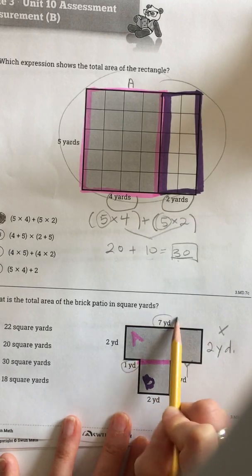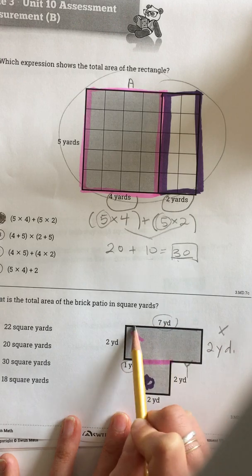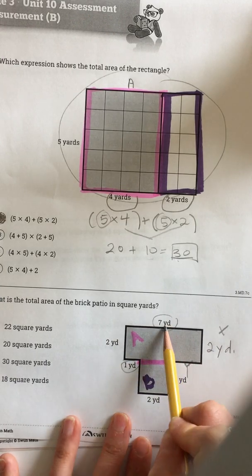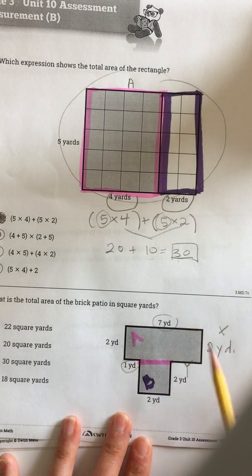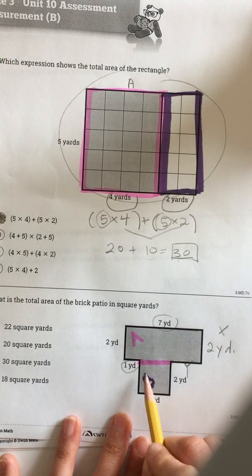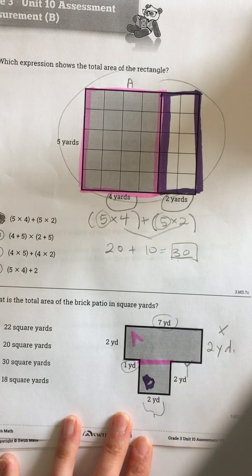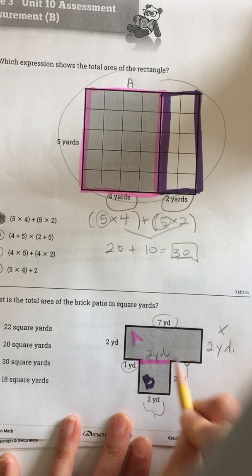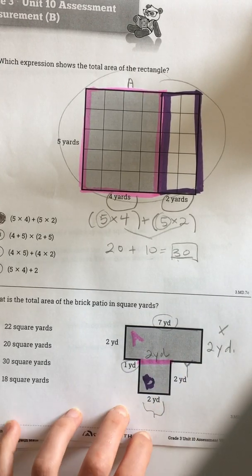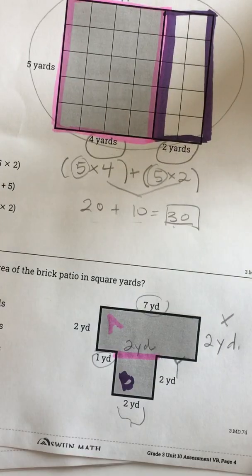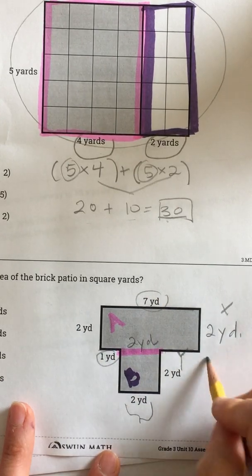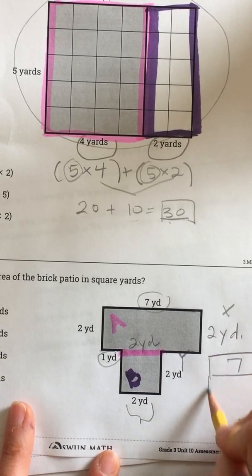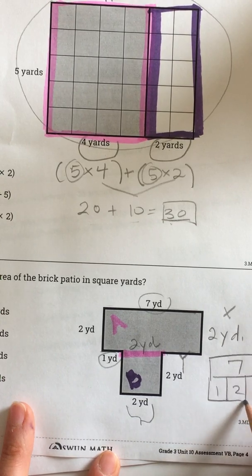I have a 1 and I have a 7. Well, I know that my 7's my whole, and I know that a part plus a part equals a whole. So 1 plus something is going to equal 7. But we also know that there's a third part here, 2 yards. So I know that this is 1. I know that this is 2, and then this is my unknown. That tried to trick you there. Let me zoom in so you can see. So 1 plus 2 plus something equals 7, right? 7's my whole, and my parts are 1, 2, and something.